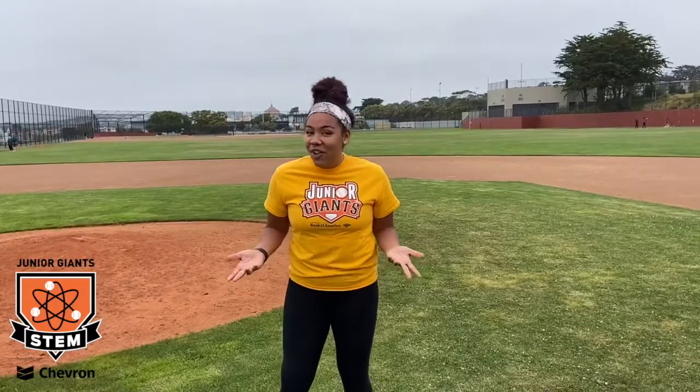Hey Junior Giants, today we're going to do a fun science experiment called the Giant Launch. Did you know both baseball and softball incorporate both science and math? Well, today we're going to learn a little bit about launch angles. Do you know what a launch angle is?